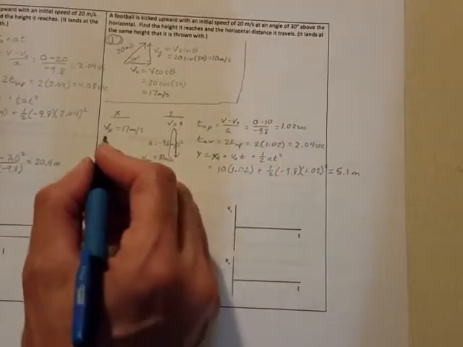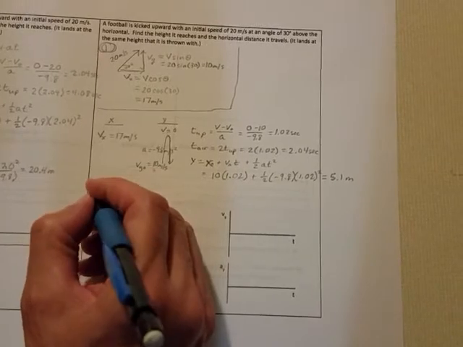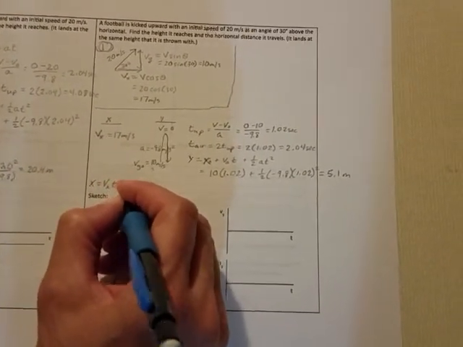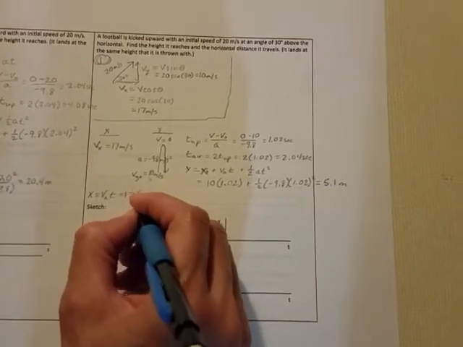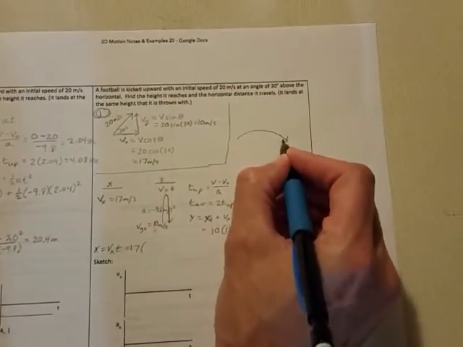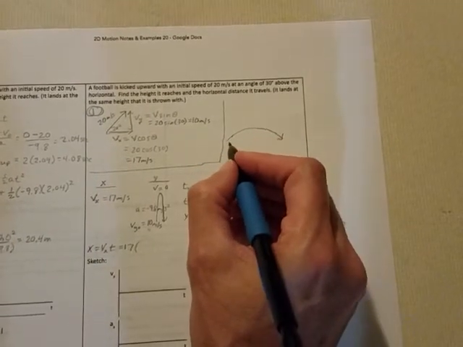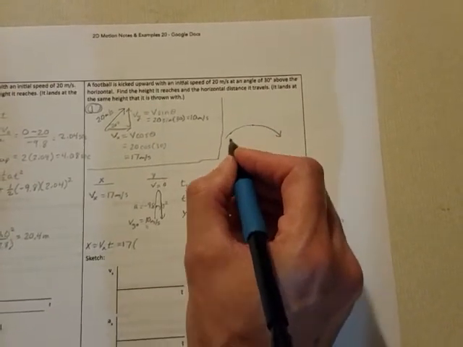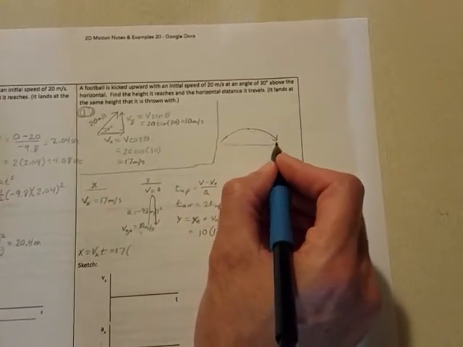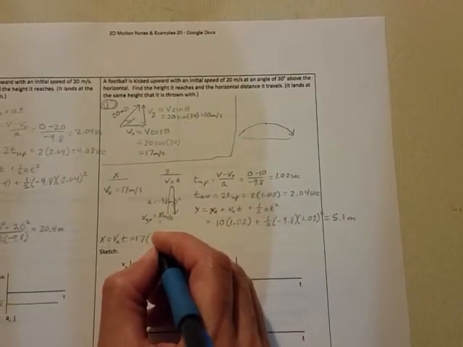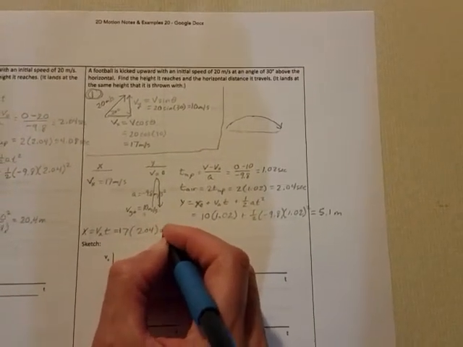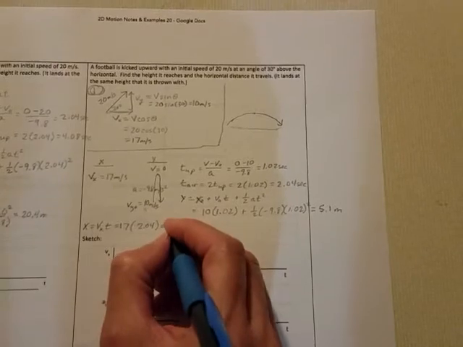And then last step was to figure out x. X was equal to vxt, which is going to be 17, and again, we want the time in the air. The time to go up will get us this far. We want the entire x distance, so we want the time up and back down. So this is going to be 2.04 seconds, and that gives us 35 meters.